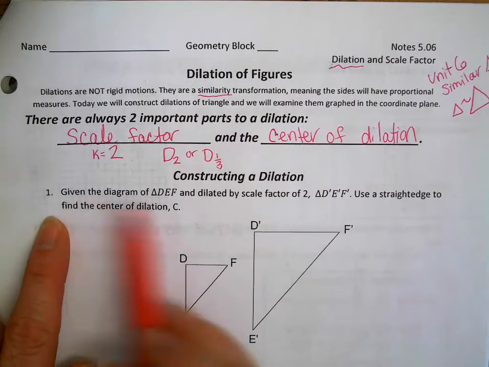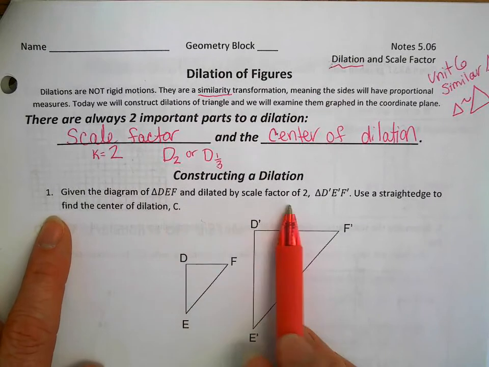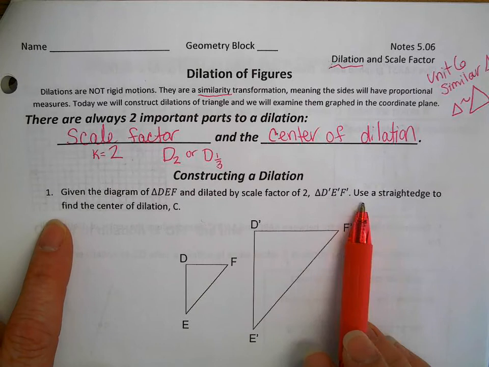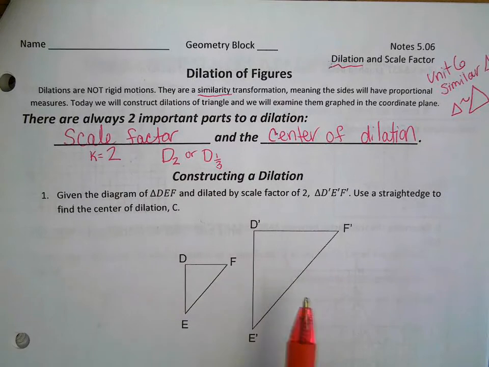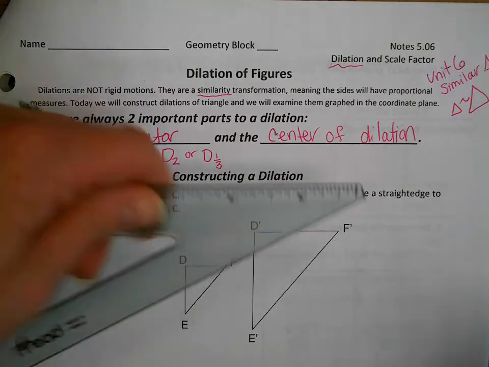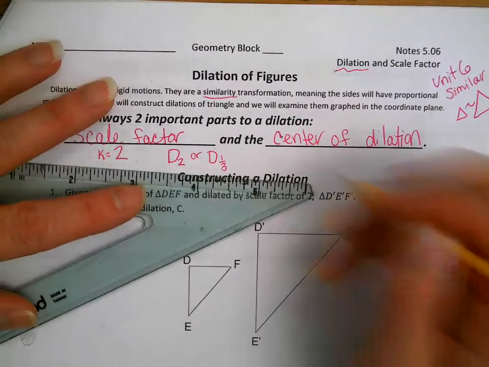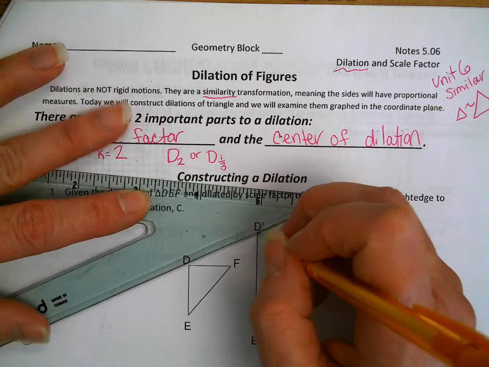Okay. So given the diagram of triangle DEF, and it's dilated by a scale factor of 2 to get triangle D prime, E prime, F prime, we're going to use a straight edge to find the center of dilation. So the center of dilation, if you think about one of your art classes, is really your focus point. So what we do here, and again, I did grab a straight edge, if you have the side of your laptop to use or anything you want.